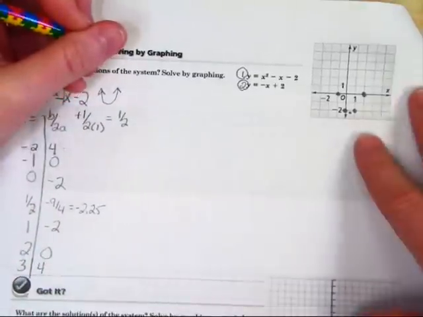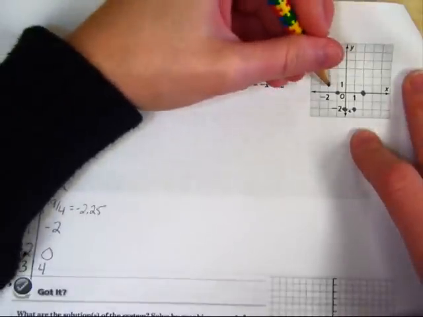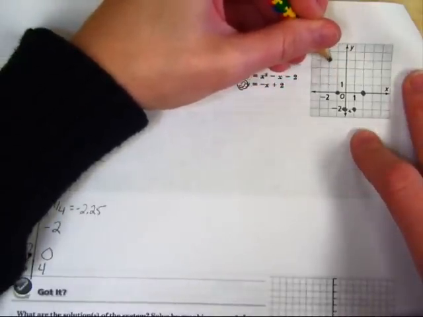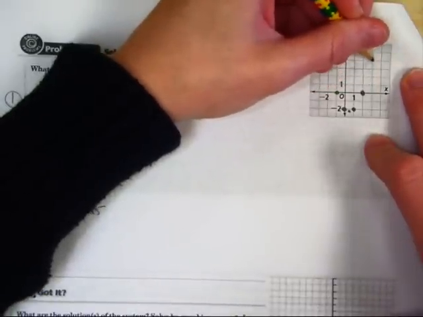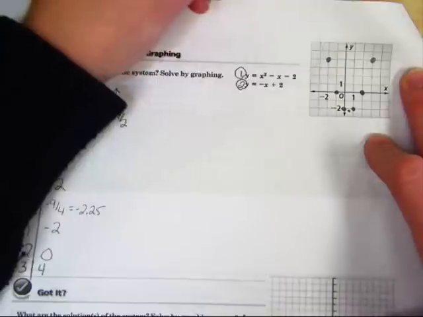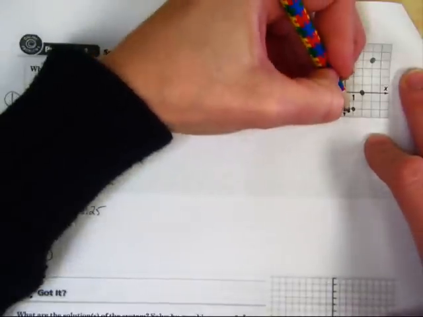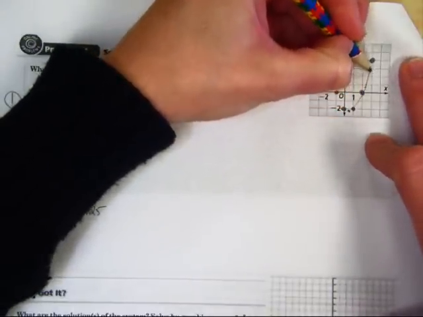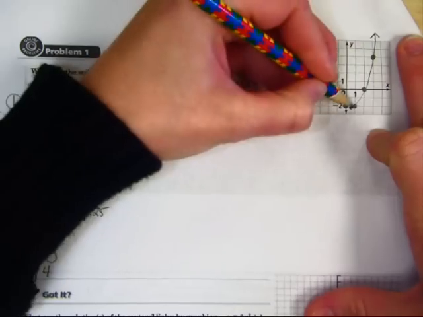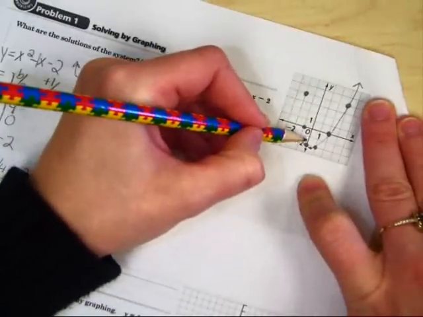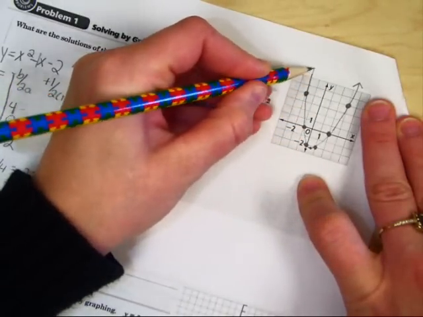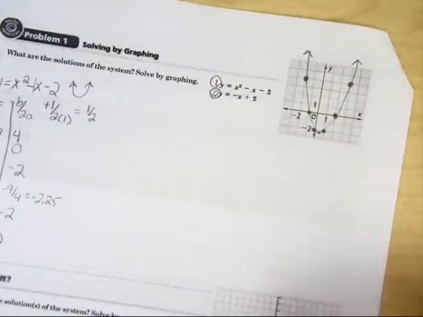Now I'm going to replot those points. Again, the reason for doing this is so I get a bigger area to work with. The more points you have, the more accurate your answer is going to be. A lot of students think that if your lines don't cross whenever we do the next one, that you've done something wrong. The only thing you did wrong is you didn't plug in enough numbers. Okay, so there's our graph.